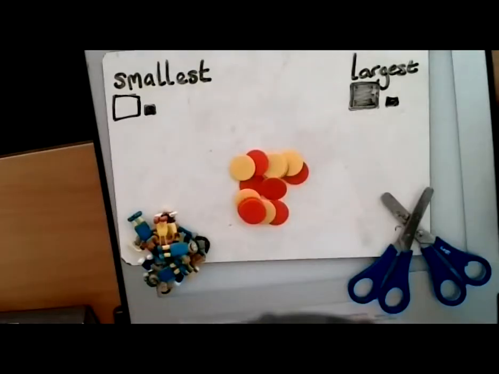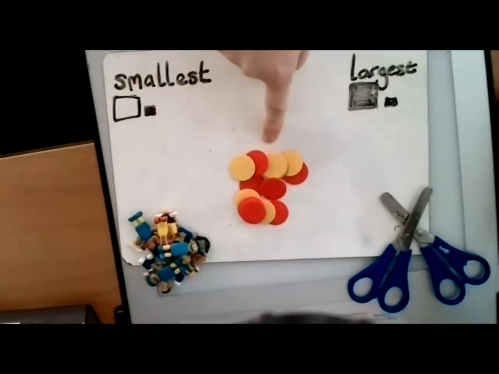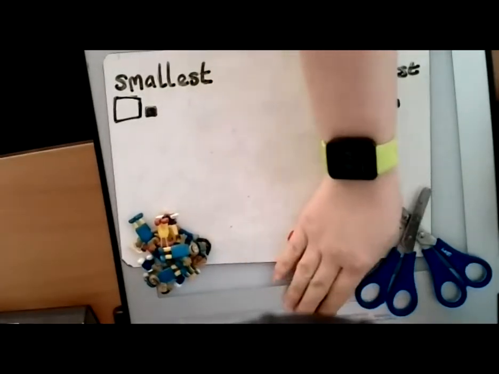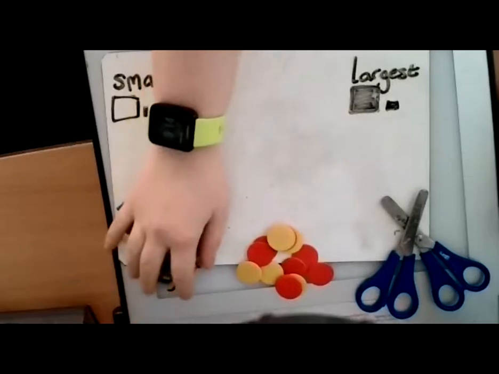Okay, so now I'm going to look at another 3 groups of objects. So I've got people, counters, and scissors. And I want to know which is the smallest and which is the largest. Okay, so I'm going to start with my people. How many people do I have? So let's count them.